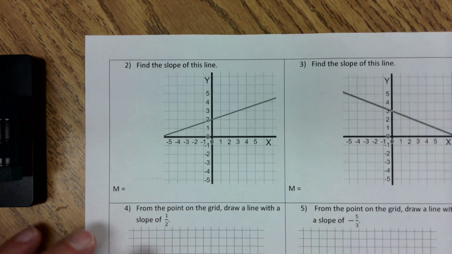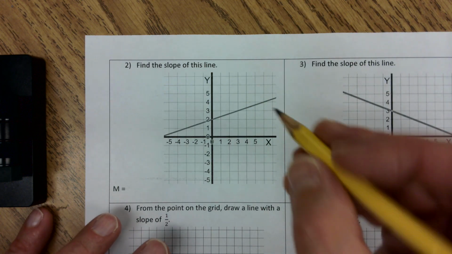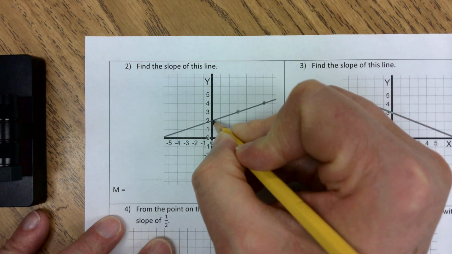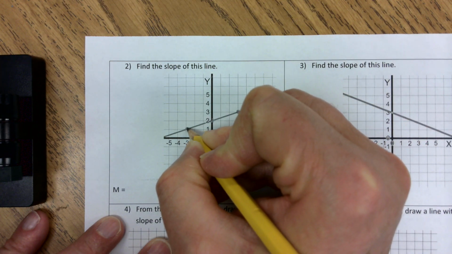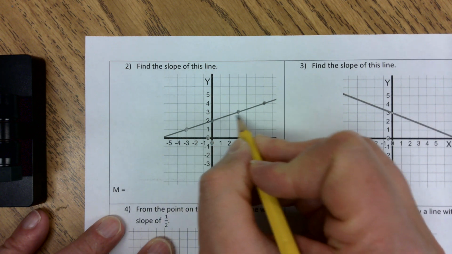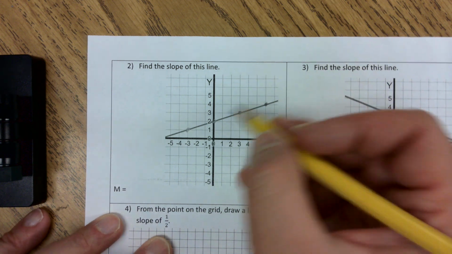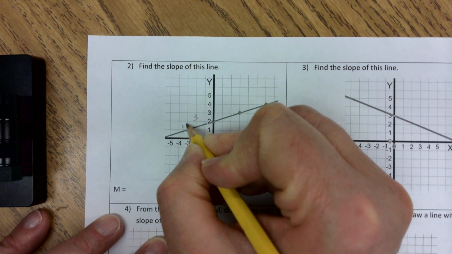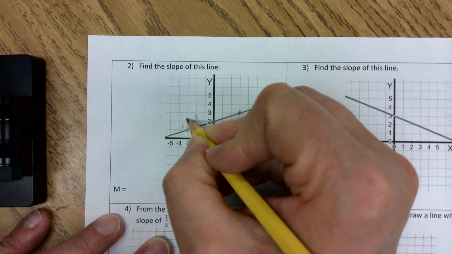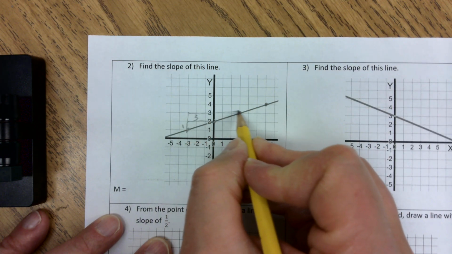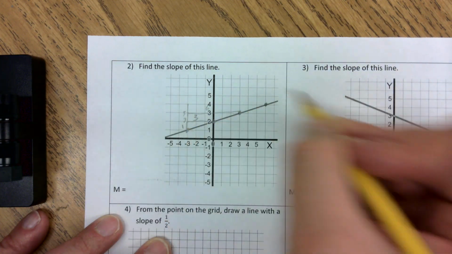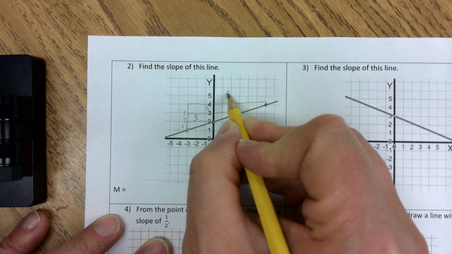So we're going to find the slope of this line. The trick here is to just find 2 points on the line that are on the corner of the grid, right? Now these are all options for this here. You can use this to this to this to this, right? We can go up 1 over 3. We could even go up 2 and over 6, and we could go up 3 and over 9, right?